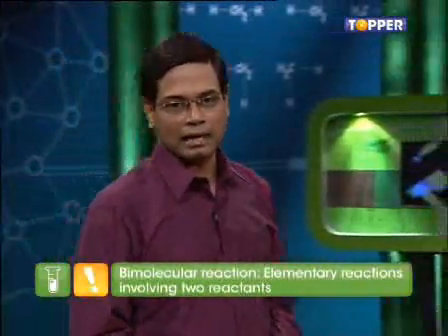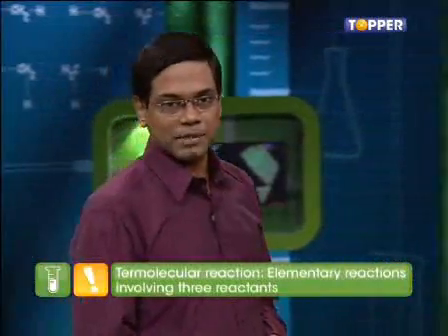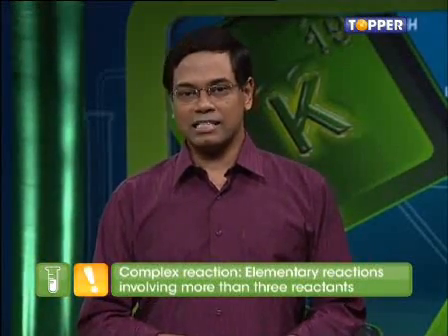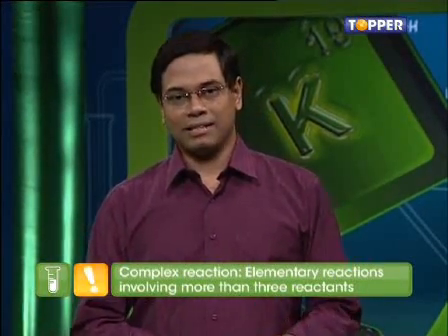If two reactants are involved in the elementary reaction, it is called a bimolecular reaction. If three reacting species undergo simultaneous collisions to give products, then it is called a termolecular reaction. And those with more than three reacting species is called a complex reaction. I am sure you can now easily tell that the reaction between nitric oxide and ozone is a bimolecular reaction.